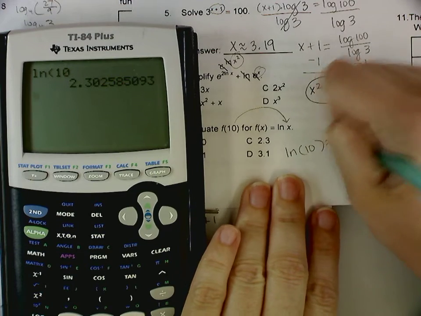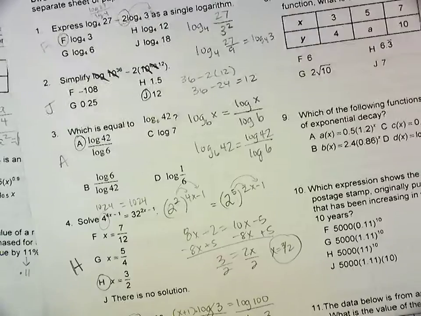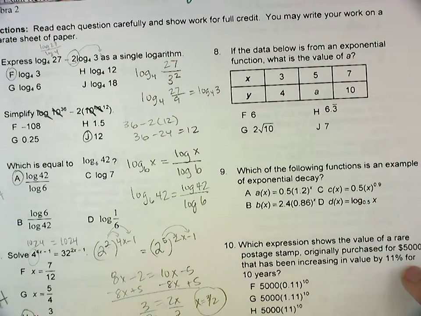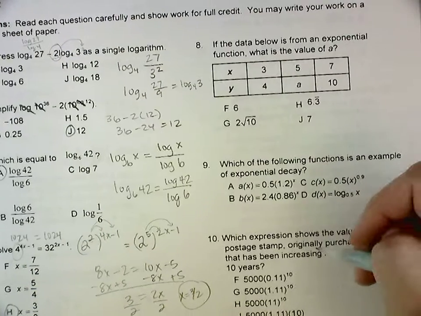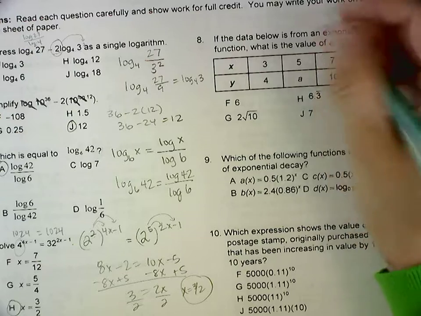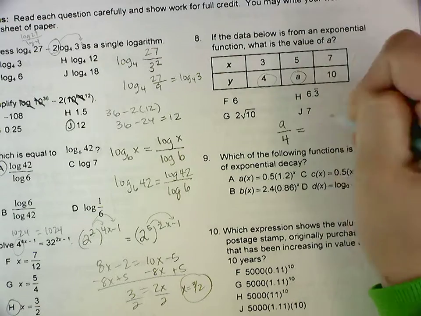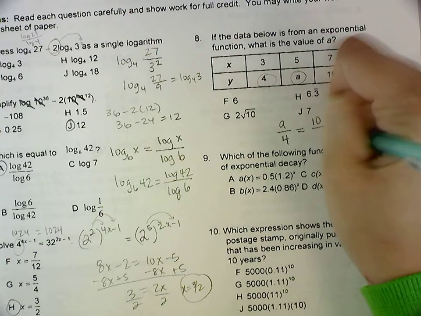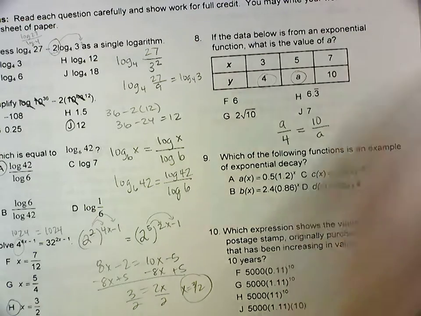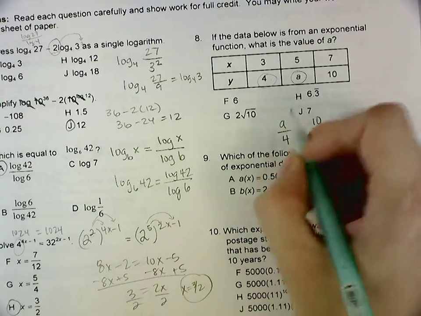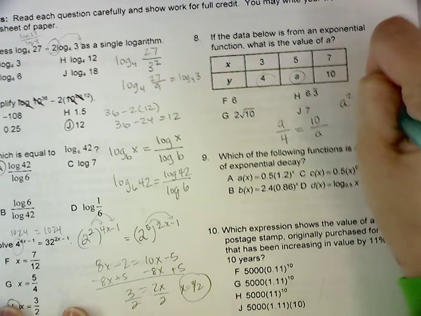For the next one. If the data below is from an exponential function, what's the value of a? If it's an exponential function, you have to have the same ratio. So if it's the same ratio, it's going to be a over 4, and that would have to be equal to 10 over a. So the ratio is always the second term over the first term, the second term over the first term. And then if I have a proportion, how can I solve this? Yep, so a squared would equal 40, and then I'd have to take the square root.